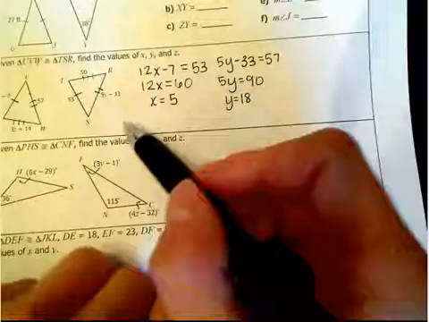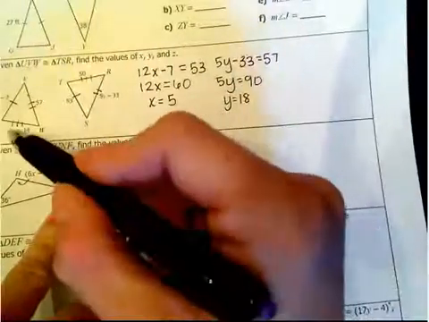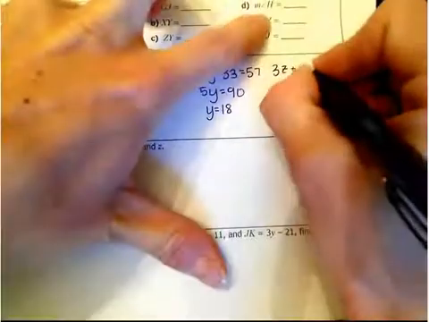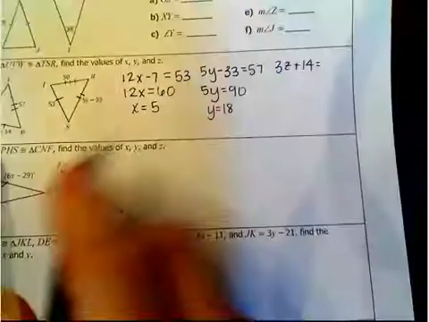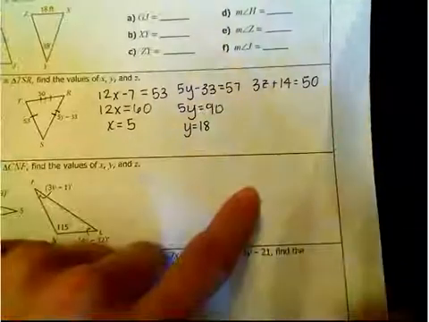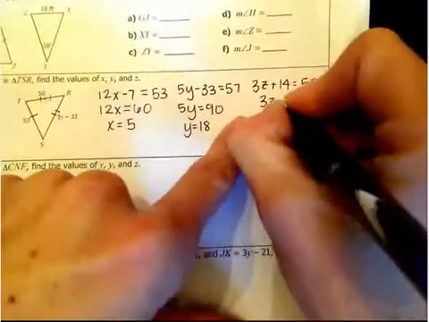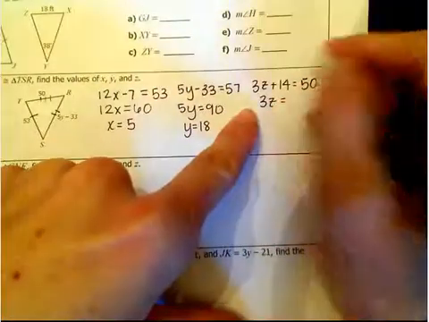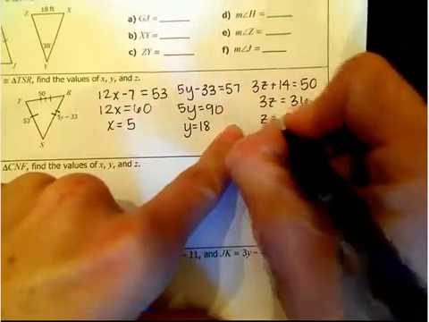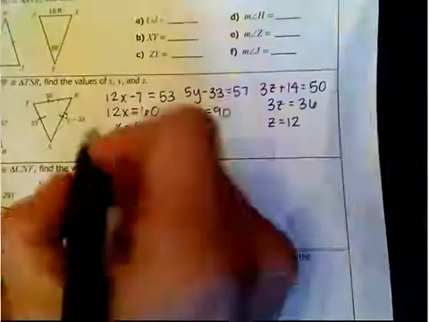And finally, UW, which is 3z plus 14, equals 50. When I subtract 14 from both sides, I'm going to get 36, and then I divide both sides by 3, and z equals 12.